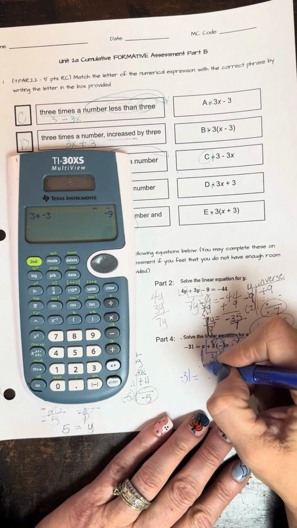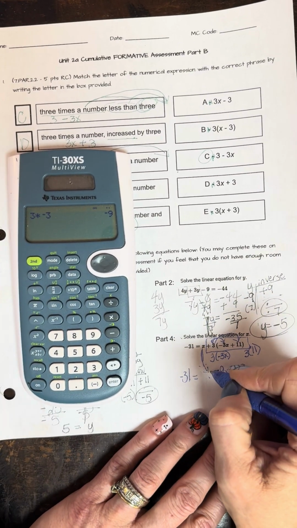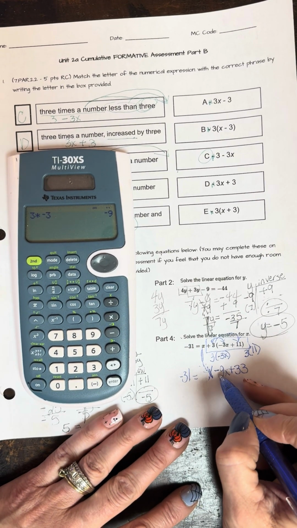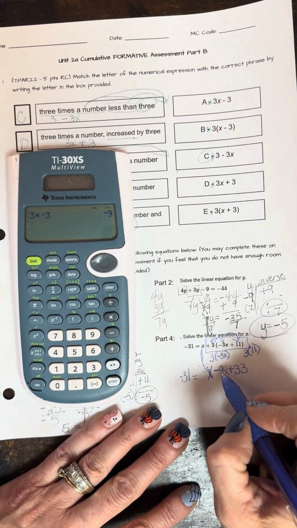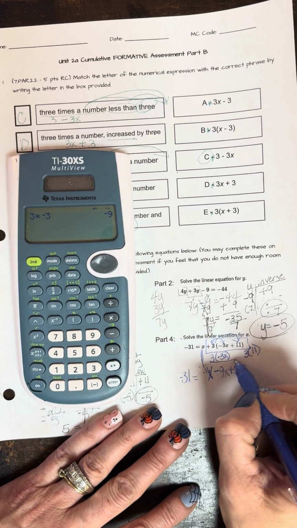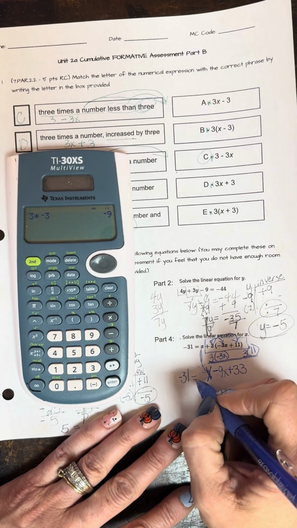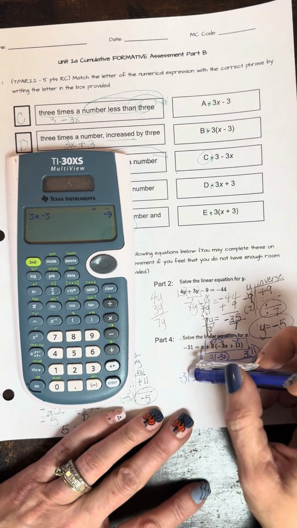So this x has to come down here. Don't forget about your x. So I've got x minus 9x plus 33. This minus 9x plus 33 is what we got right here when we distributed. And that's all equal to negative 31.